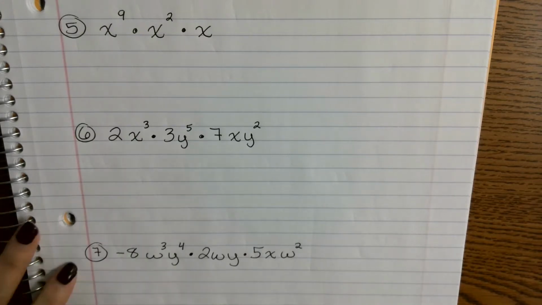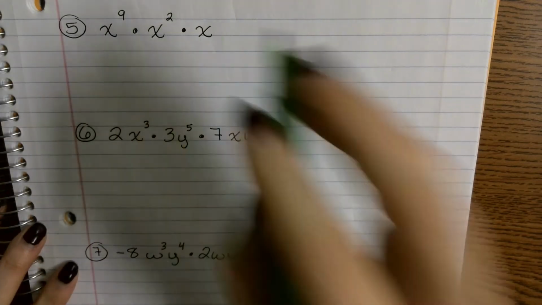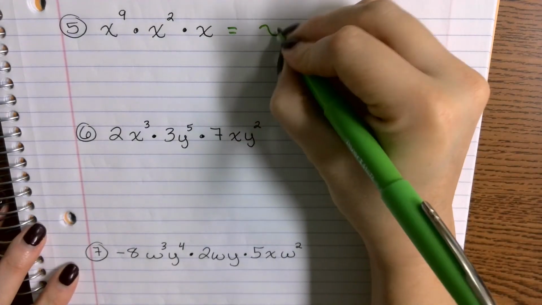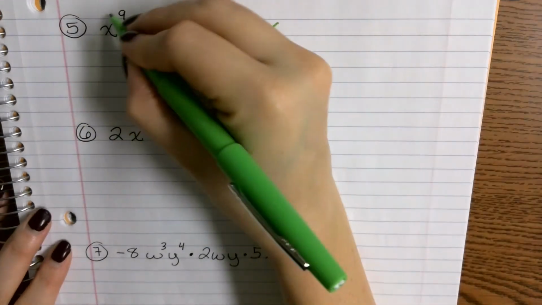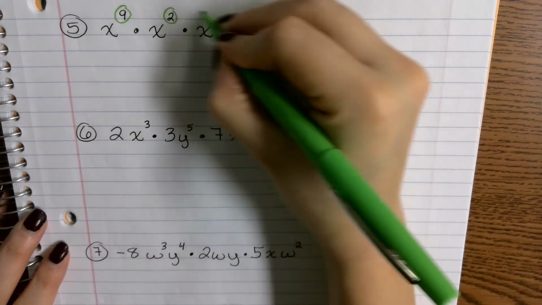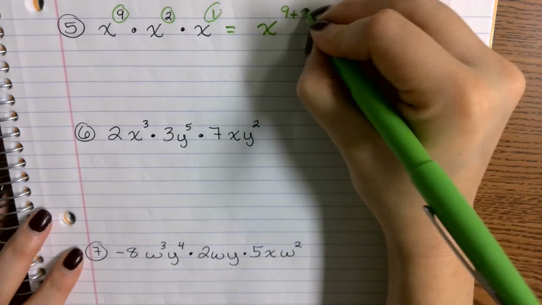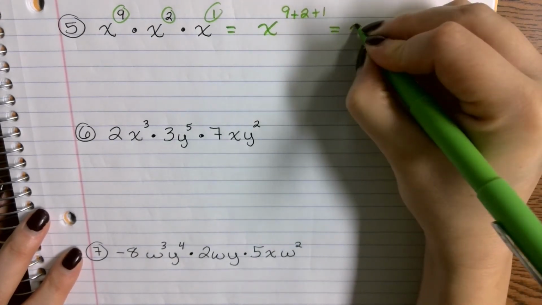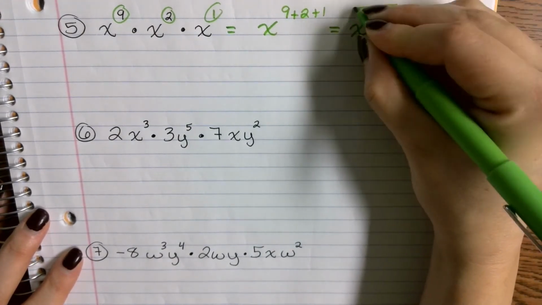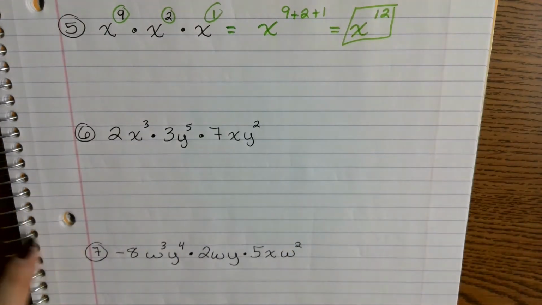Very good. So all of these have the exact same bases. That means you're just going to have your base being an X. You've got a 9, a 2, and a 1 that you're going to need to add together. So 9 plus 2 plus 1. That's going to give you X to the 12th power.